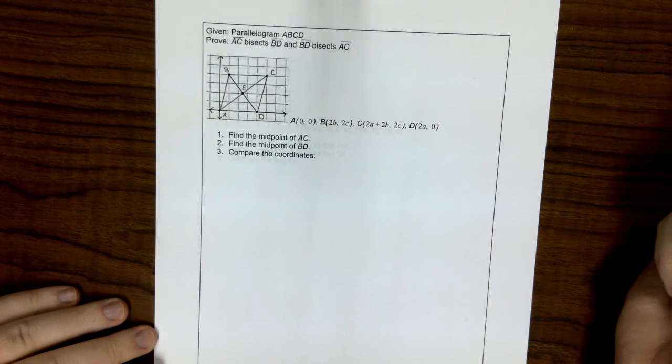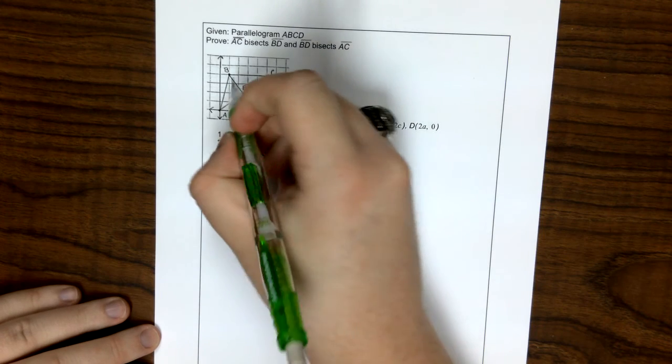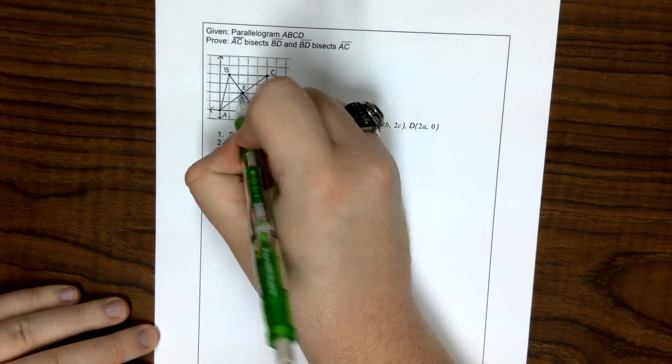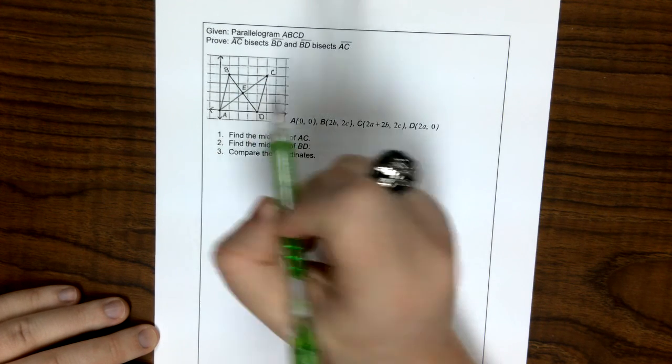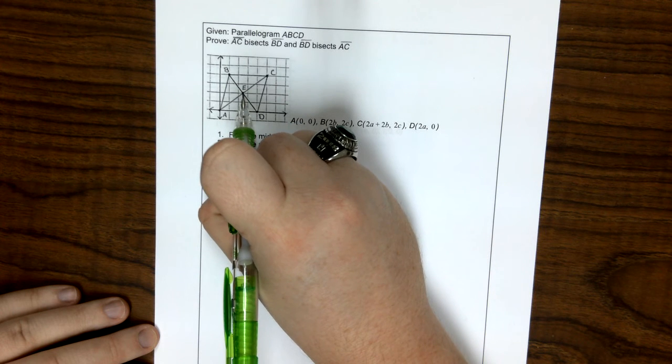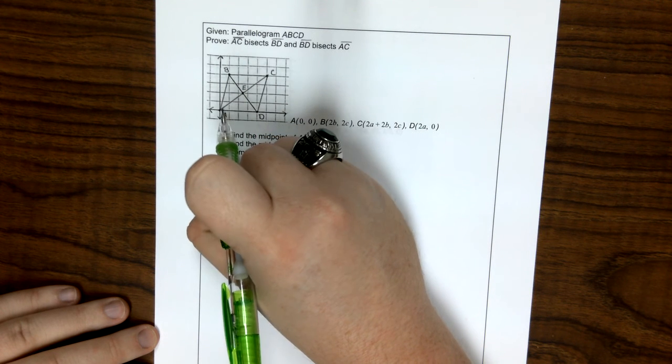All right. In order to prove that works, if these are cut in half, then what should happen is right here at point E, E should be in between both of these segments.